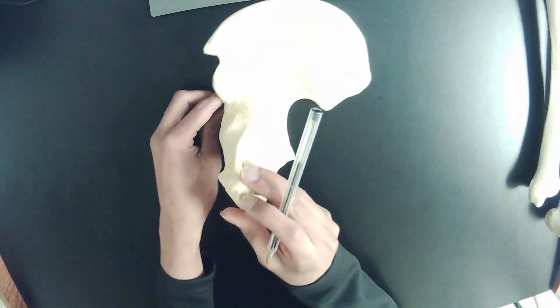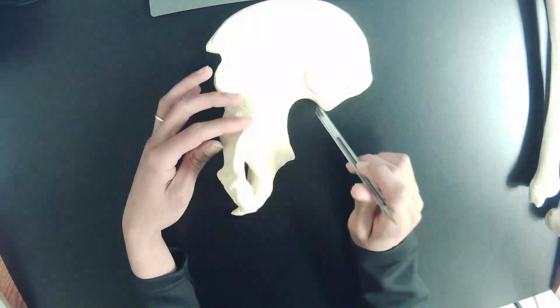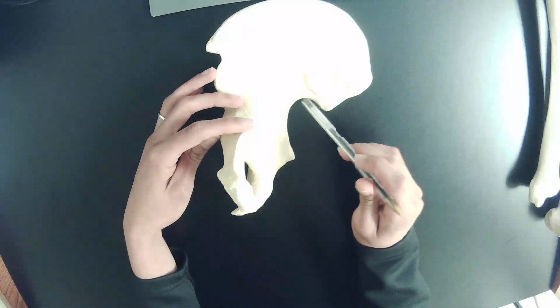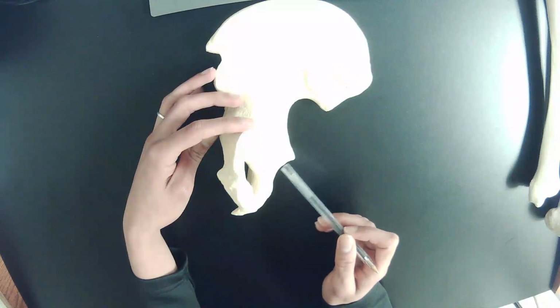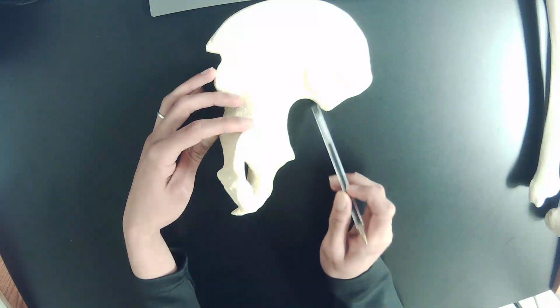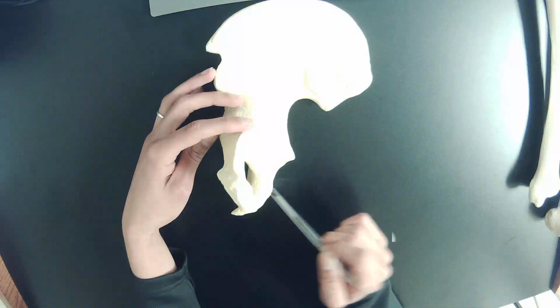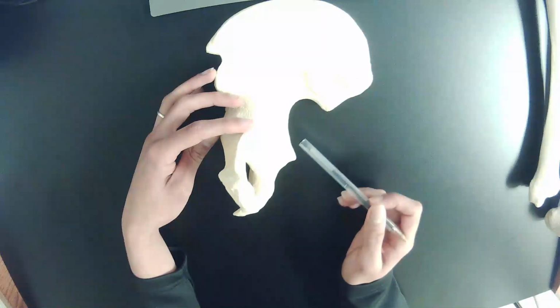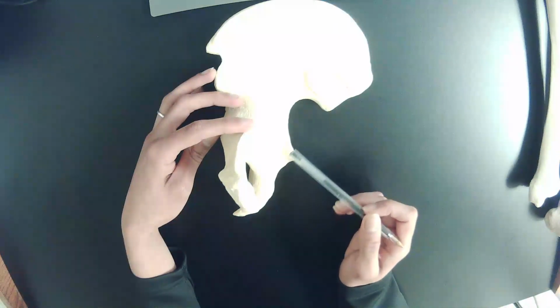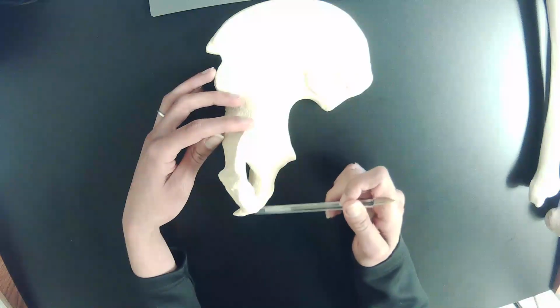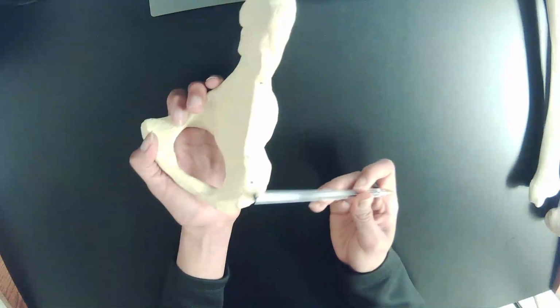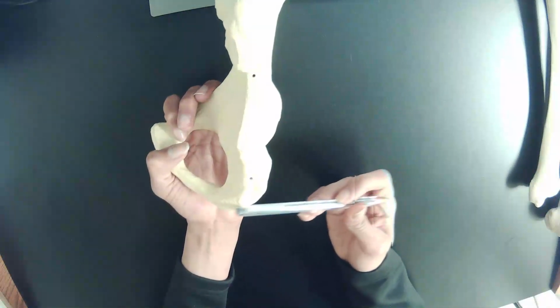In addition to that, do you see how we have the greater sciatic notch that we just talked about? We also have the lesser sciatic notch, which is going to be right here on the bottom. So greater sciatic notch, lesser sciatic notch, and then the spine, which is going to be called the ischial spine. We also have this little area right here towards the back, where the bone is sitting. This is your ischial tuberosity.